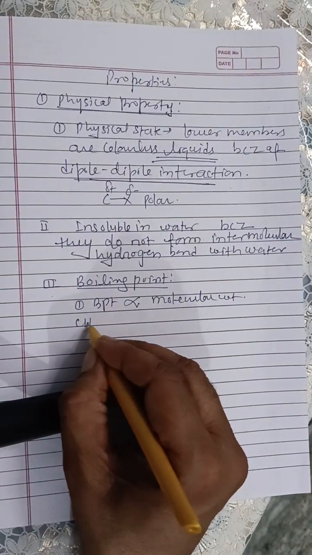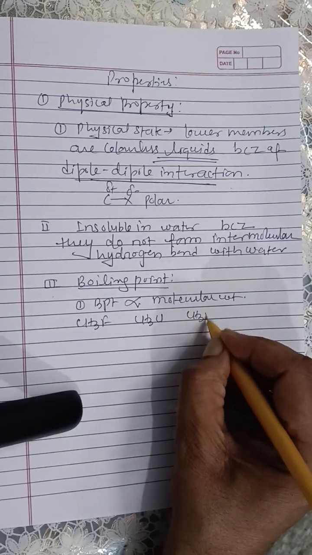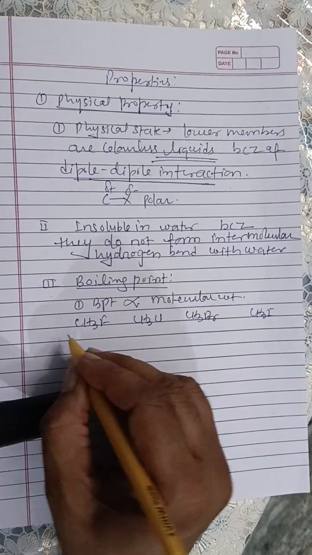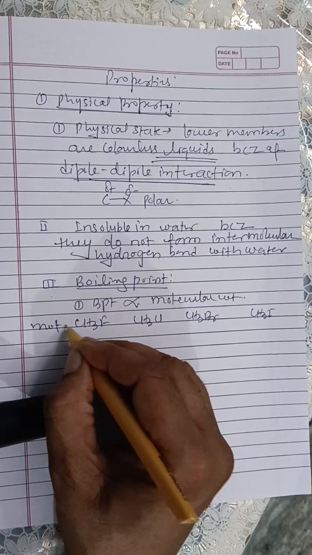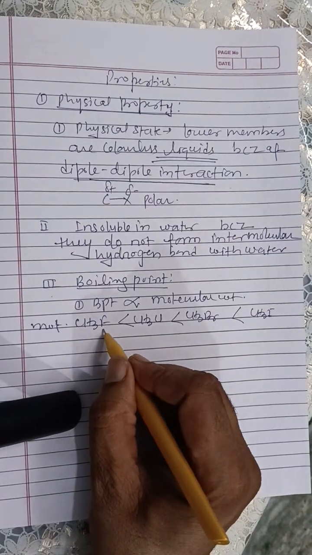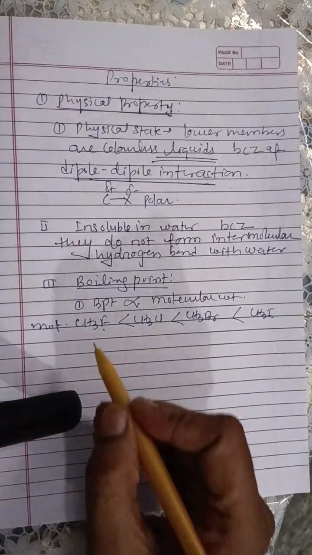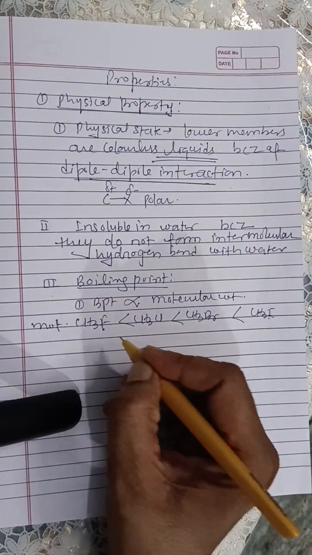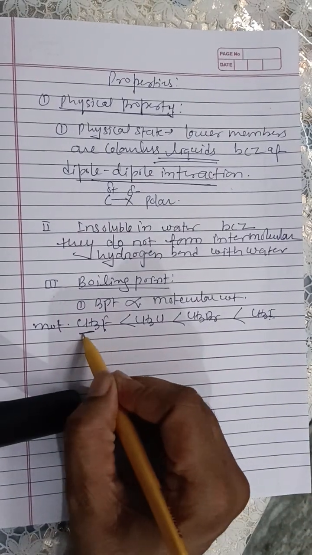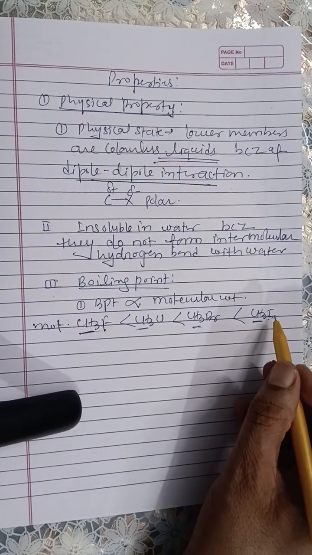So if we take CH3F, CH3Cl, CH3Br, and CH3I, definitely molecular weight will increase, because fluorine has the lowest atomic mass, 19, and iodine the highest, 127. The CH3 part is the same, 15 units.